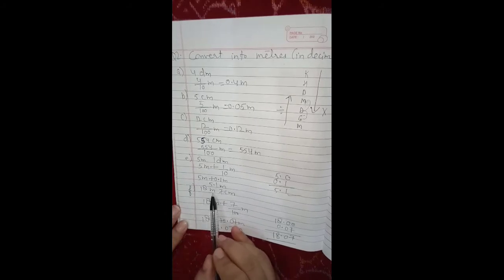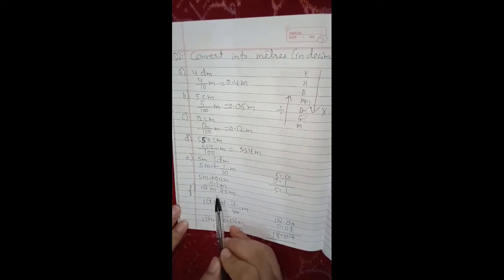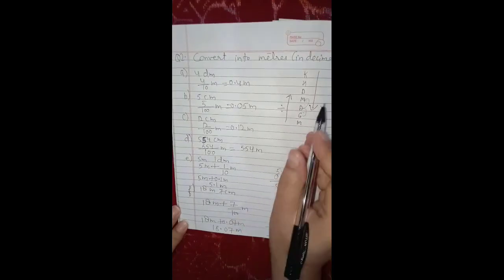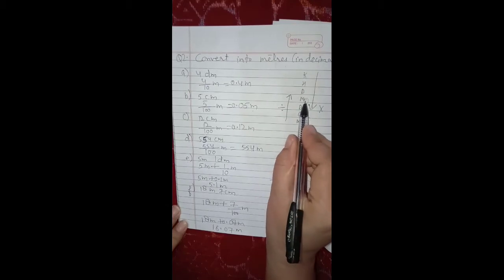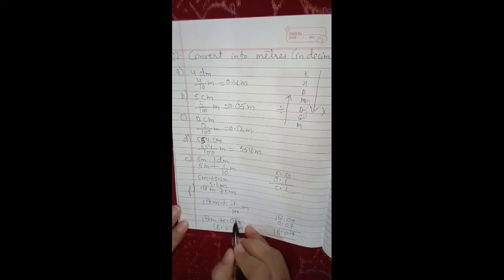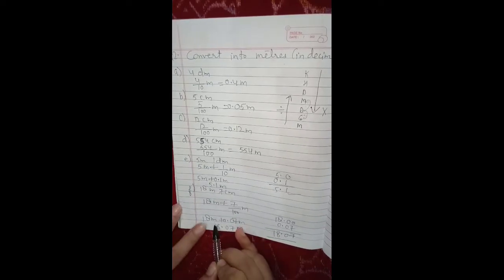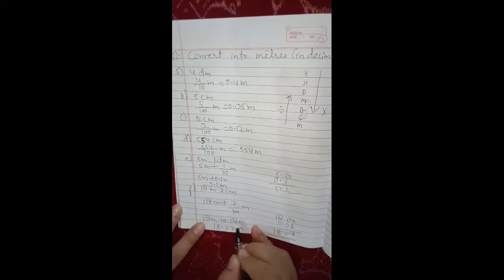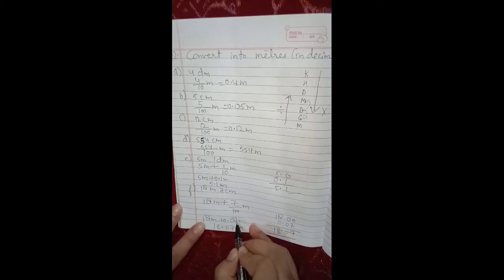Now part F, 18 meters 17 centimeters. So 18 is already in meters, so we will write it as it is, and centimeter we have to convert into meter. So from centi to meter we have to go 2 steps above. So the denominator will have 2 zeros, means 100 will be the denominator. Now in the next step, 18 will be written as it is and 7 by 100 will be converted into decimals. So write the numerator, that is 7, and there are 2 zeros in the denominator. So counting from the right side before 2 digits, put decimal. If the number of digits are less, put 0 before the given digit to make it 2.